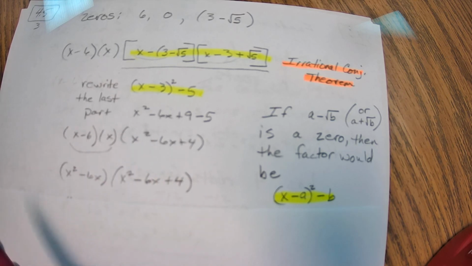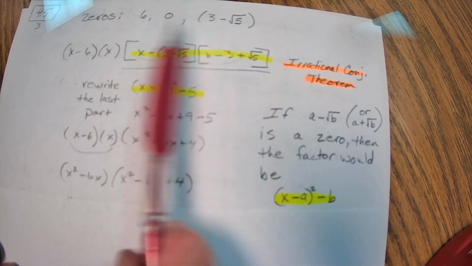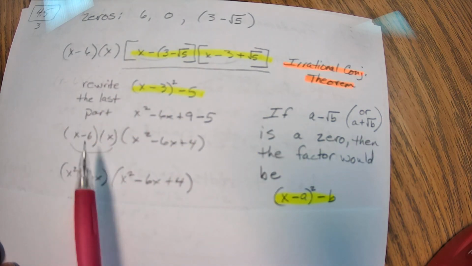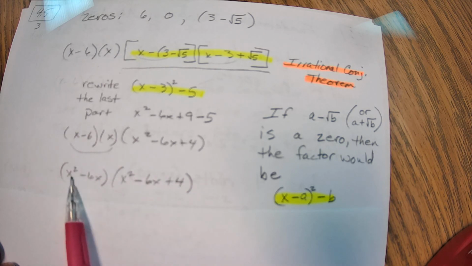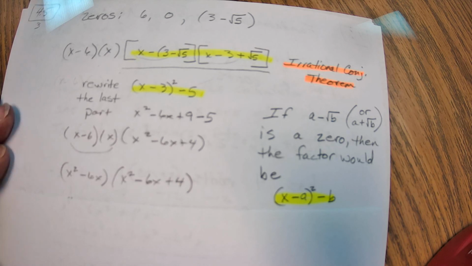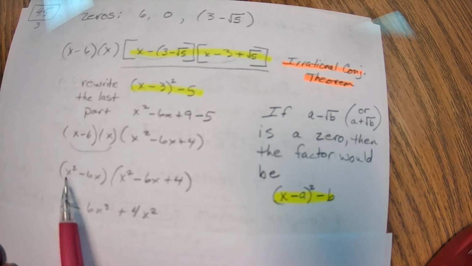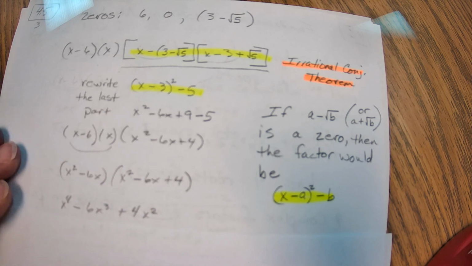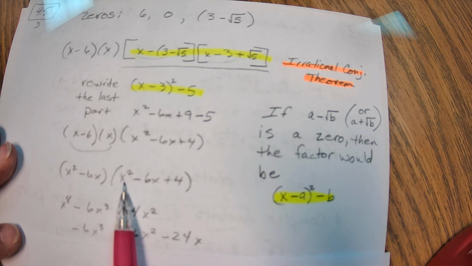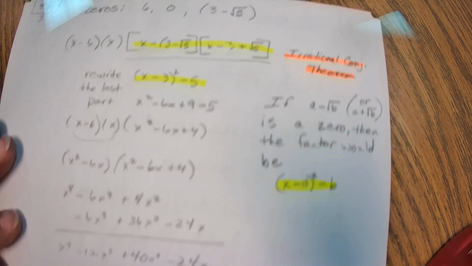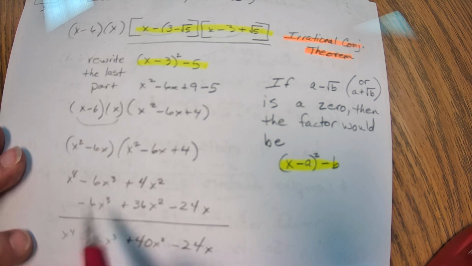So remember, I'm trying to write a polynomial of least degree that have these zeros. So now that I have the factors all written out, I'm just going to multiply this times this whole thing. X squared times x squared is x to the 4th. X squared times negative 6x is negative 6x cubed. X squared times a positive 4 is a positive 4x squared. Negative 6x times x squared is negative 6x cubed. Negative 6x times negative 6x is a positive 36x squared. Negative 6 times a positive 4 is a negative 24x. Combine like terms, and this is my answer.